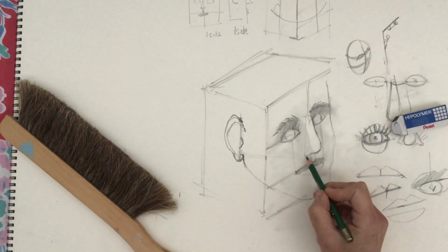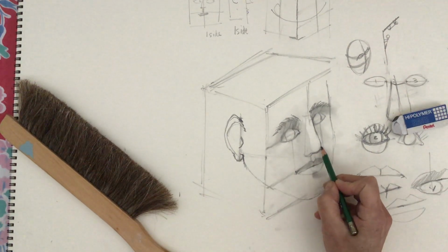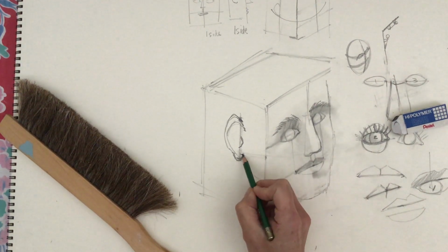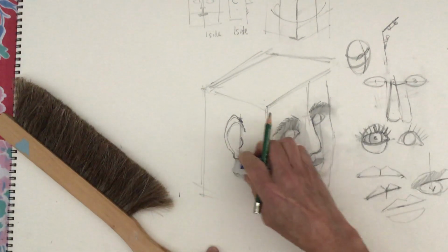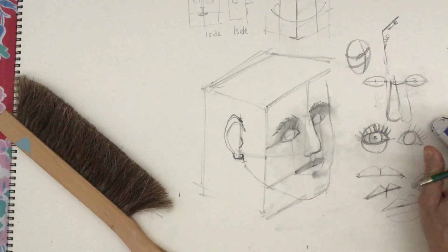The ear is going to be a little bit higher and the nose a little bit lower because this is along a curve. So I've probably drawn the ear a little bit too low.